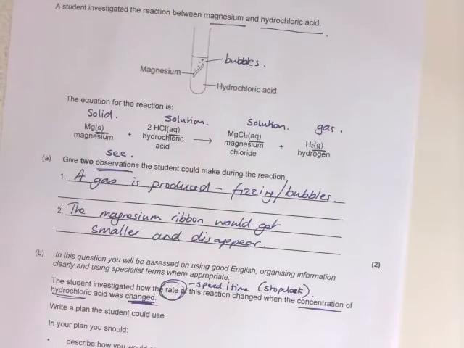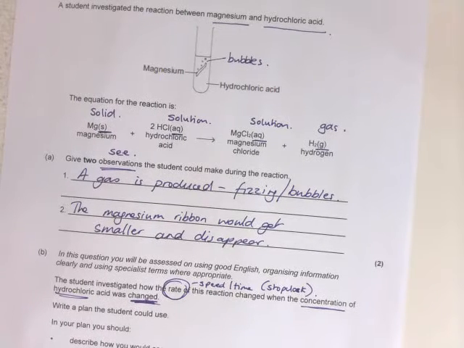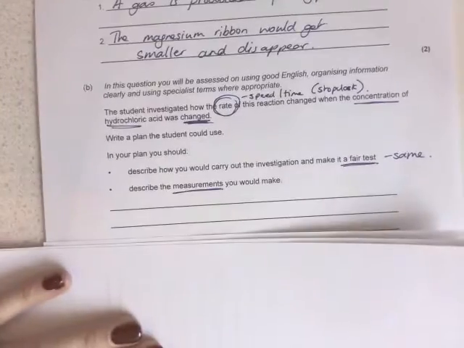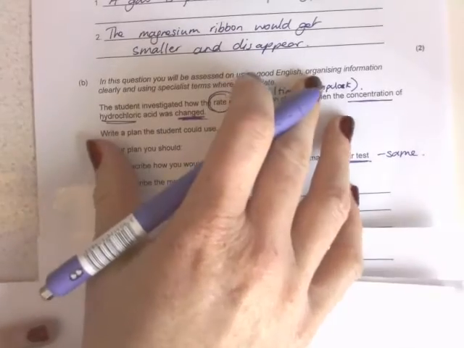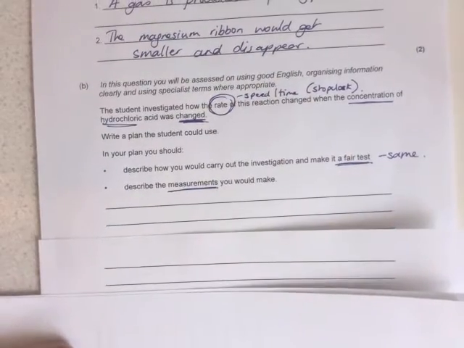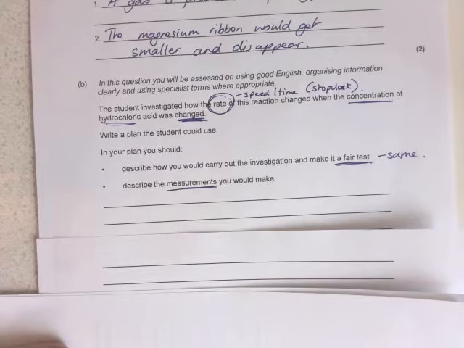Now we've got our clue from the observations that we could see. There are 2 things there that I could measure, right? That is what I'm going to be thinking of when I'm writing this plan. In terms of keeping the same, I'm only going to change the concentration of the acid.